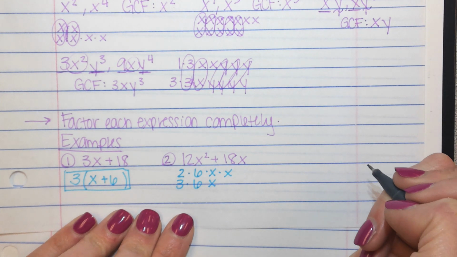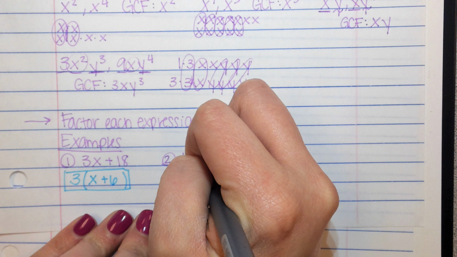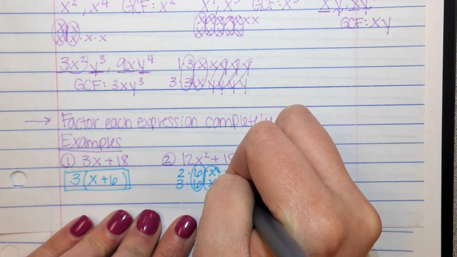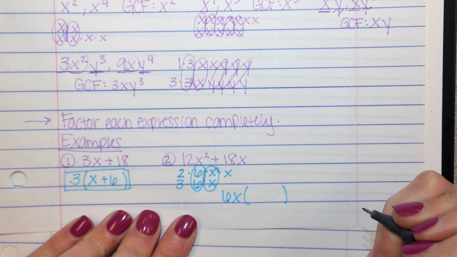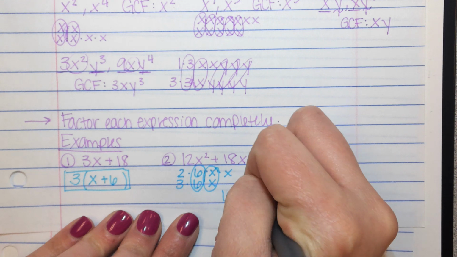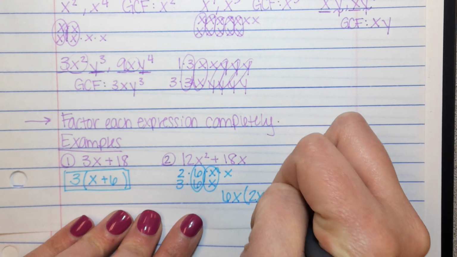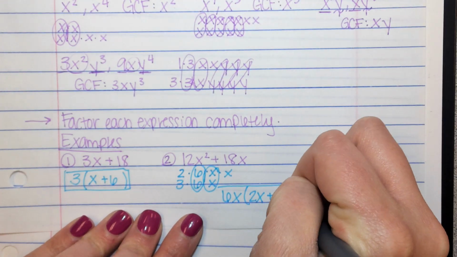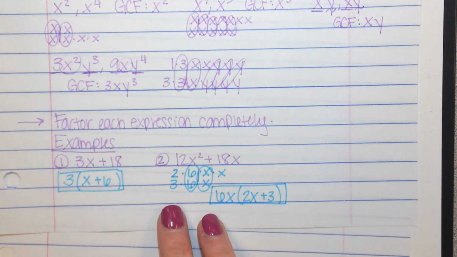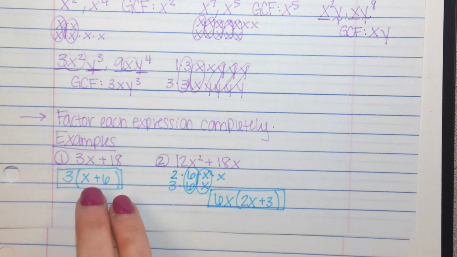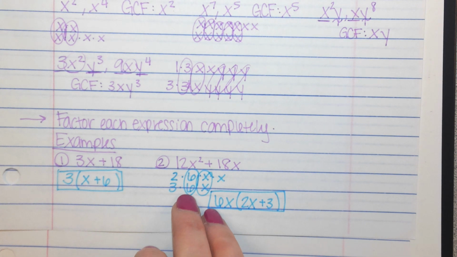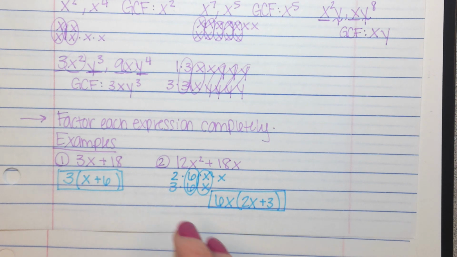So what pairs can we make? I have a pair of 6's and a pair of x's. So I can bring 6x out front as my GCF, and what's left over? On top, I have a 2x, and on the bottom, I have a 3. So that's 2x plus 3. Okay, so if you can't see the factors in your head, you can't visualize that and see what you're pulling out and what's left over, you can always write it out and make some pairs.